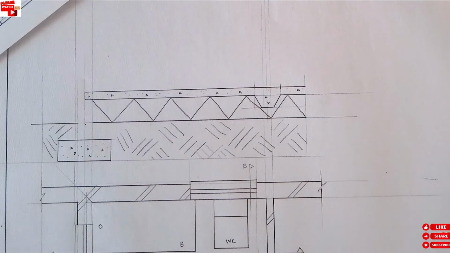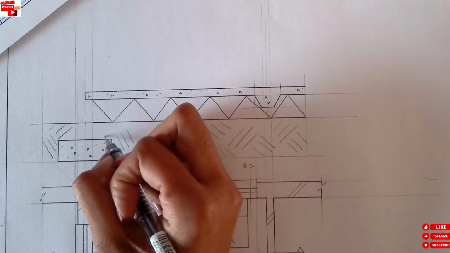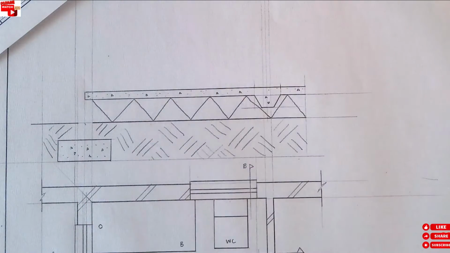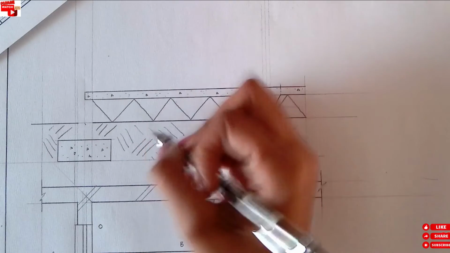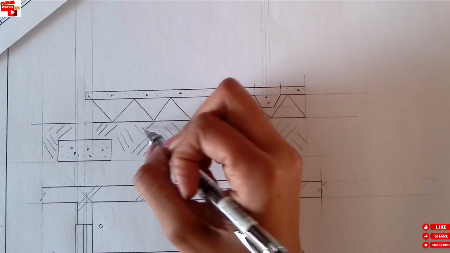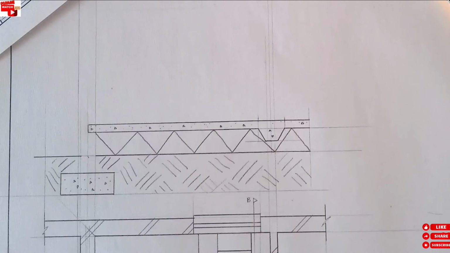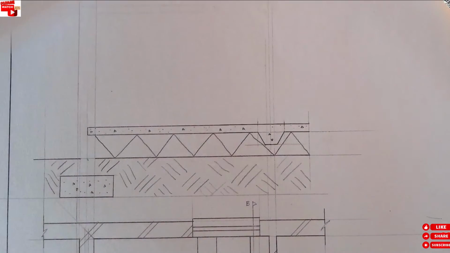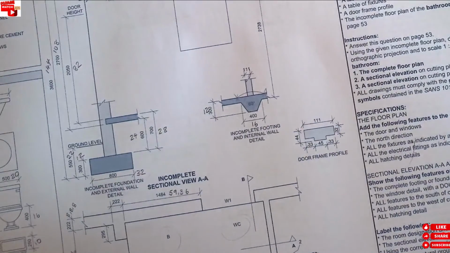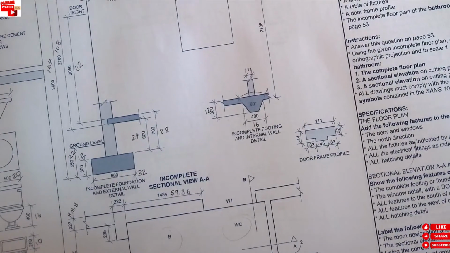Then after this, we can now move on and draw what we need to draw. So this cutting plane AA, it's cutting a window here.